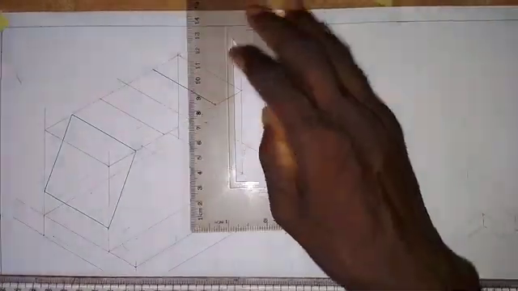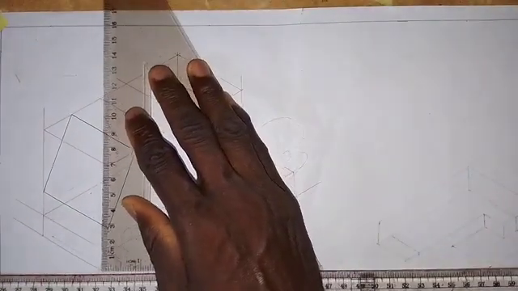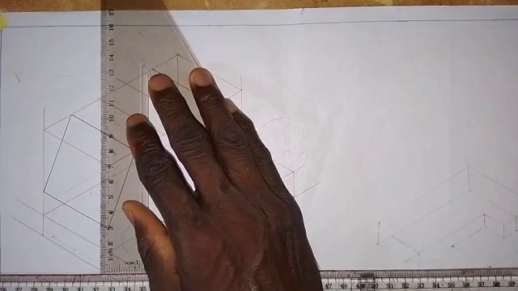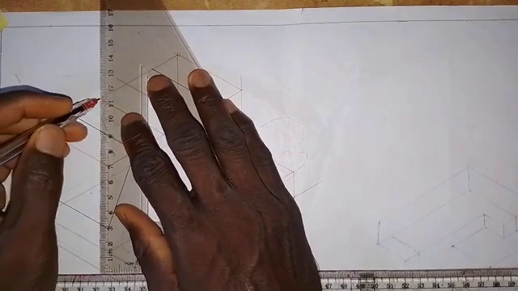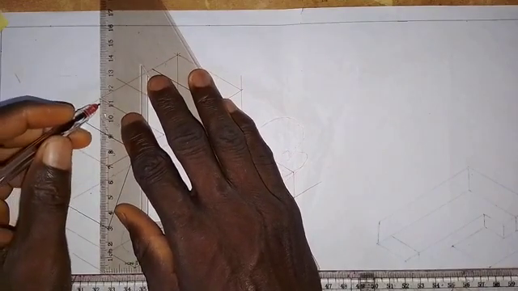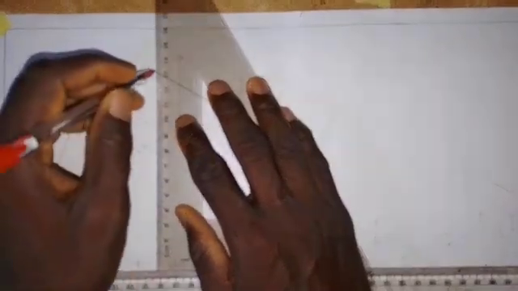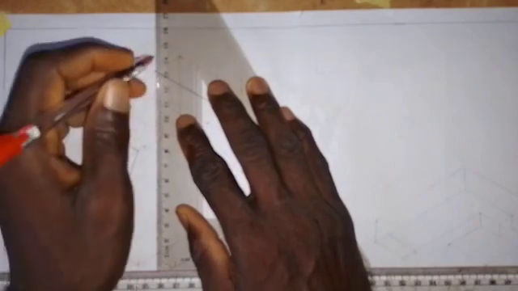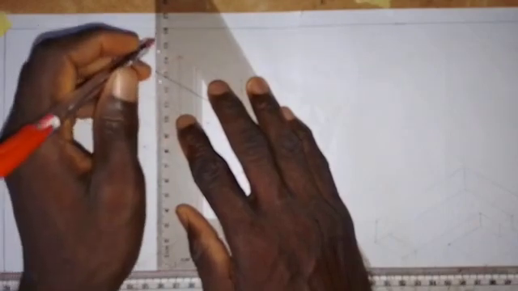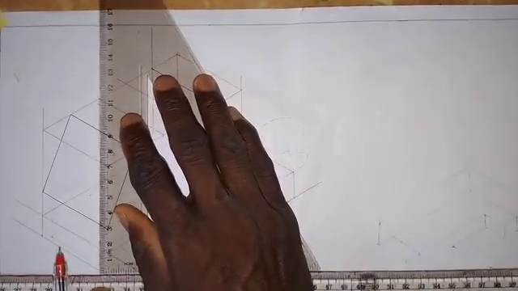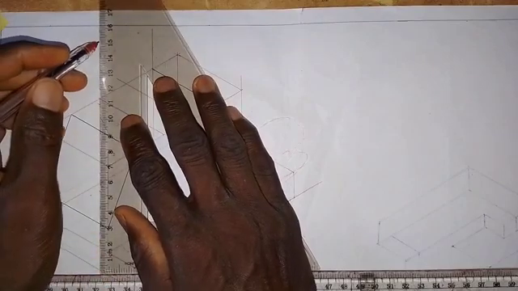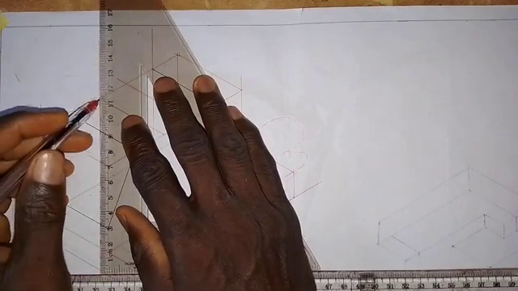Now, for me to draw the semicircle as an isometric curve, what I need to do is produce also at this end. So then I will draw it at this end also. So I need to extend it to make it a complete isometric square. I'm going to construct an isometric square at this end here.